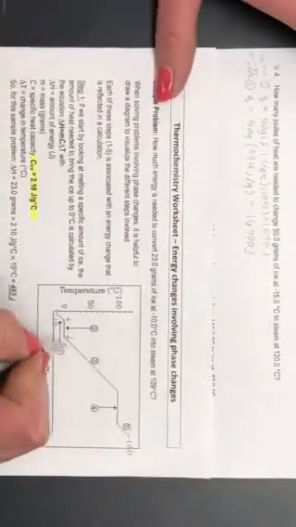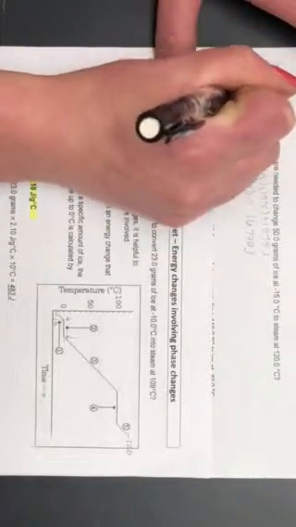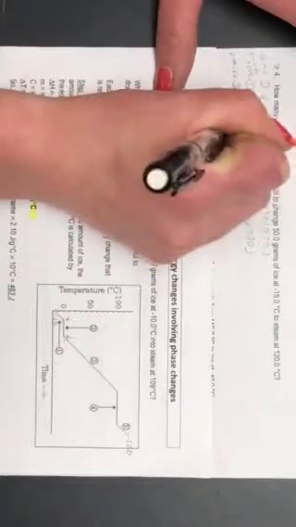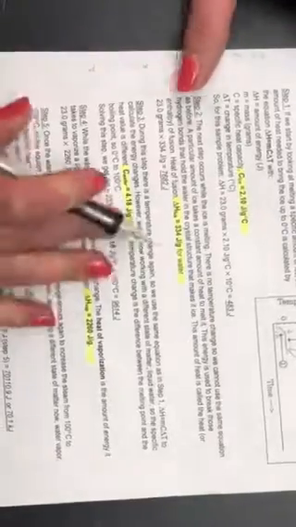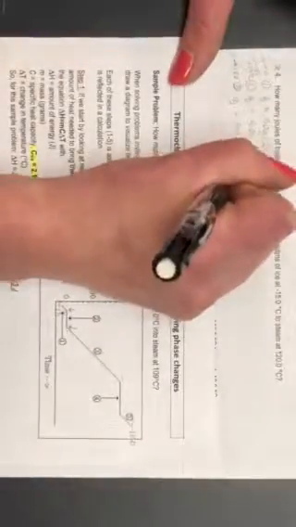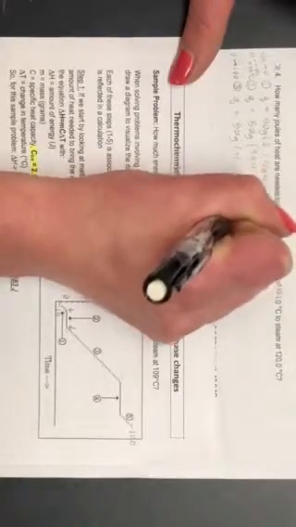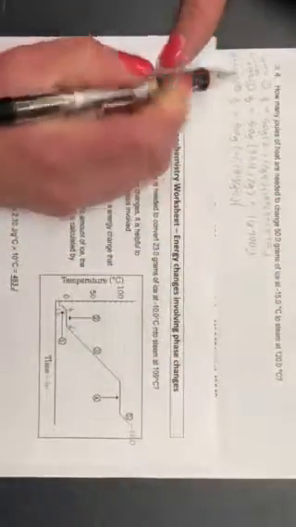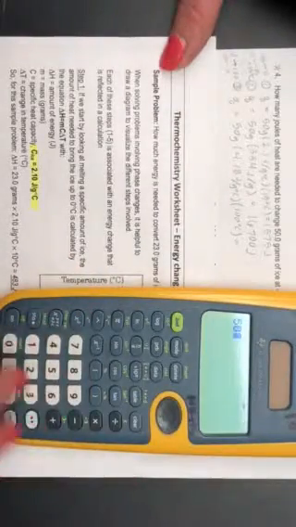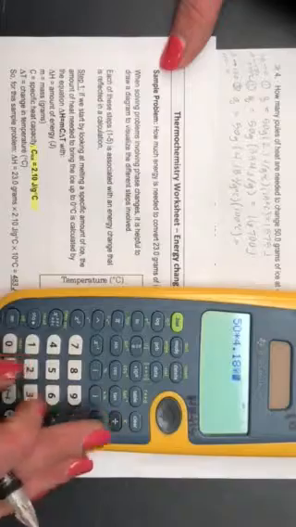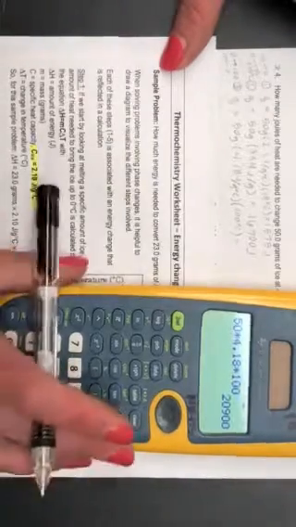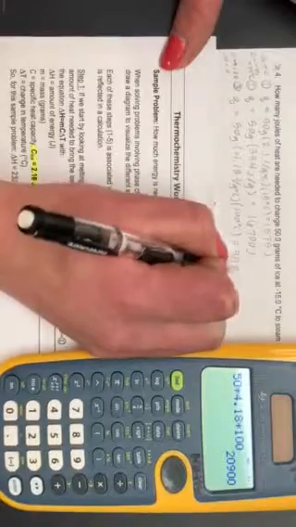Next, we need to heat our water from 0 degrees to 100 degrees. So 0 to 100. So Q equals the mass of our water times the specific heat of water, 4.18 joules per gram degree Celsius, times the change in temperature. So we're going 100 minus 0, so we get a temperature change of 100 degrees Celsius. So 20,900 joules.